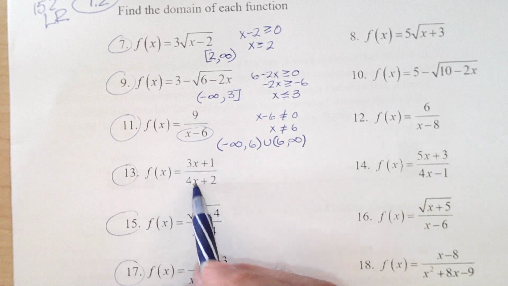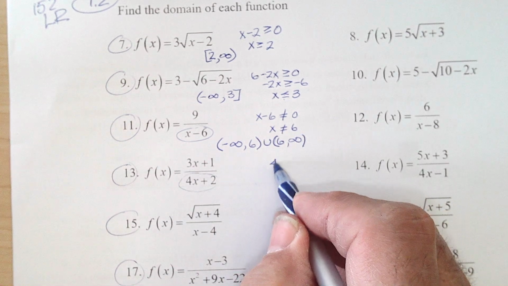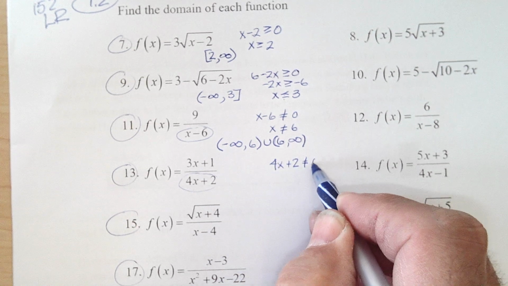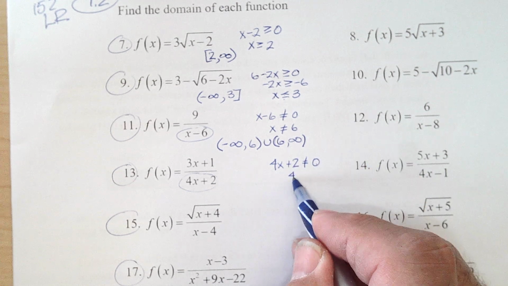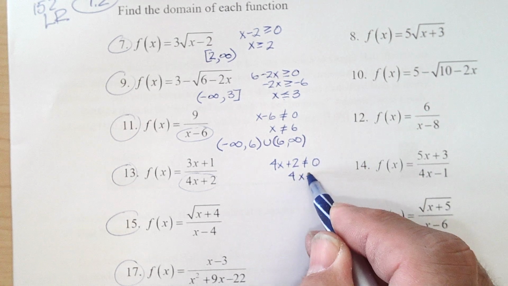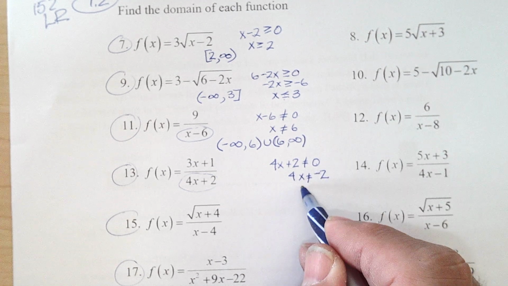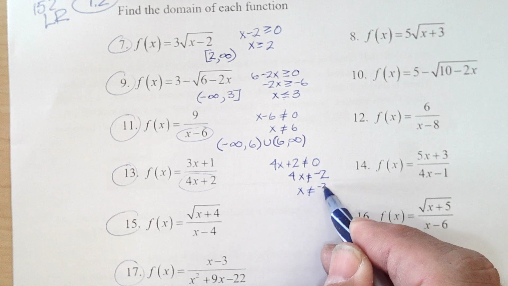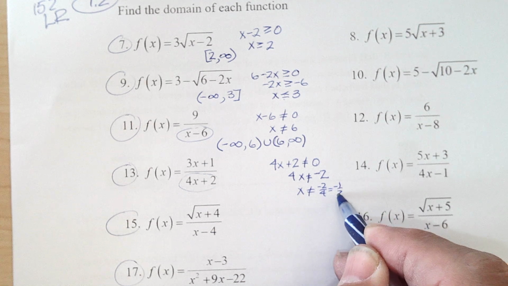Here, we don't have any square roots, but we can never divide by 0. So 4x plus 2 cannot equal 0. Subtract 2, 4x cannot equal negative 2. Divide by 4. x cannot equal negative 2 fourths, which is negative 1/2.